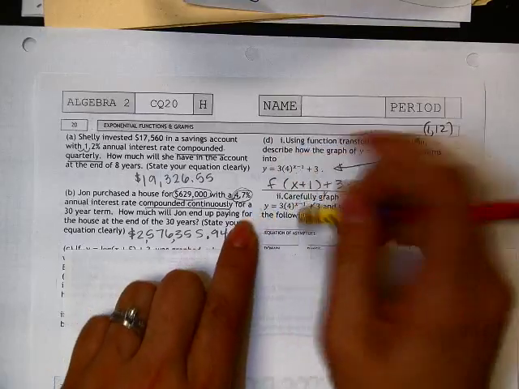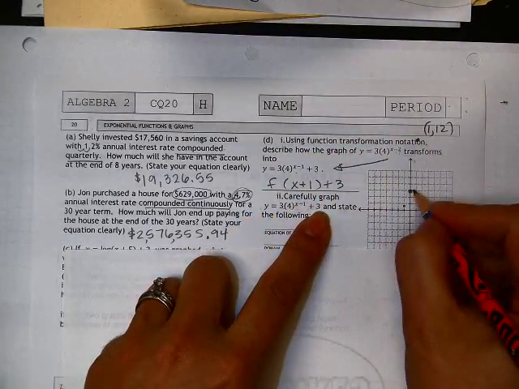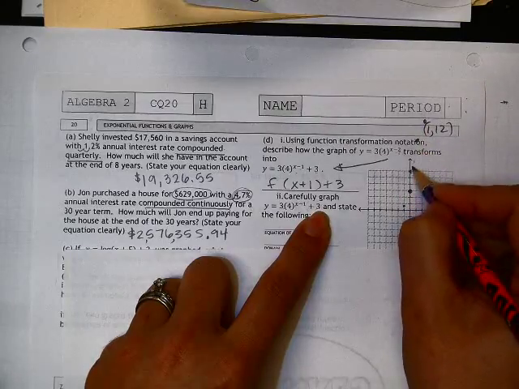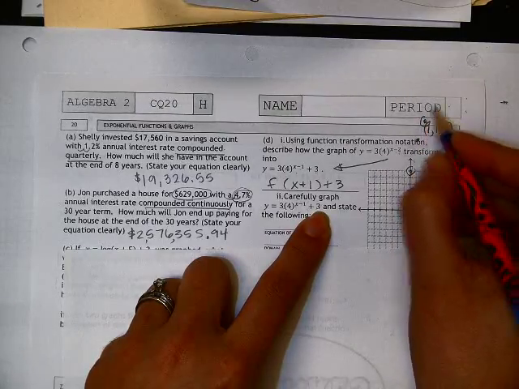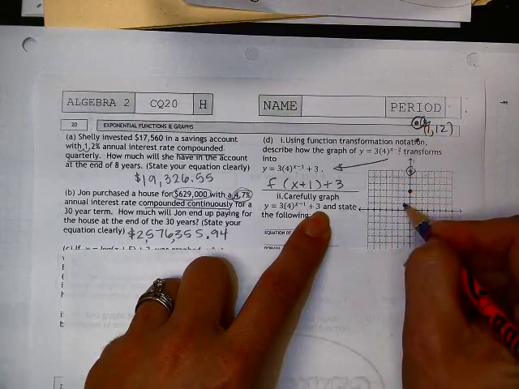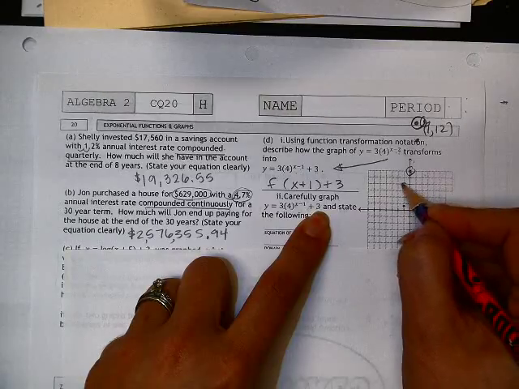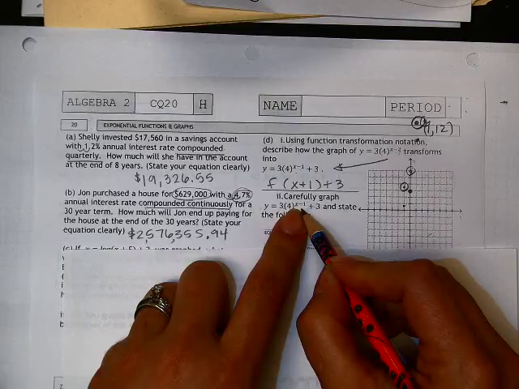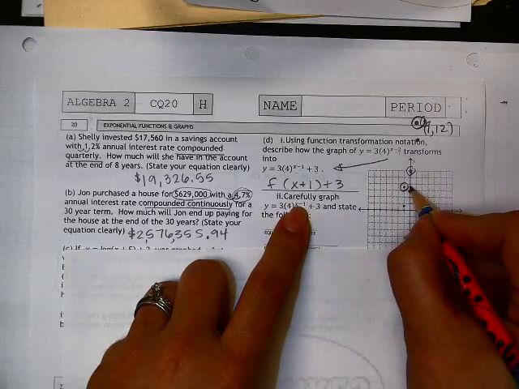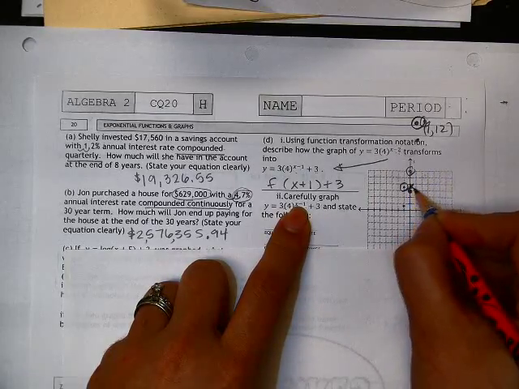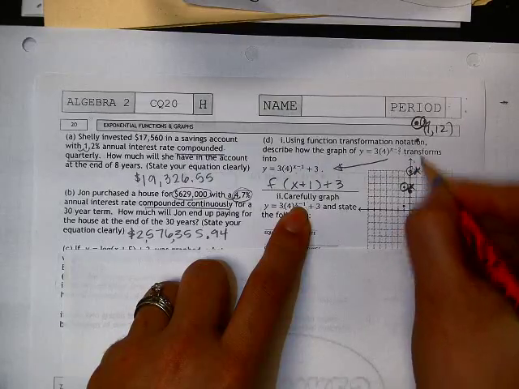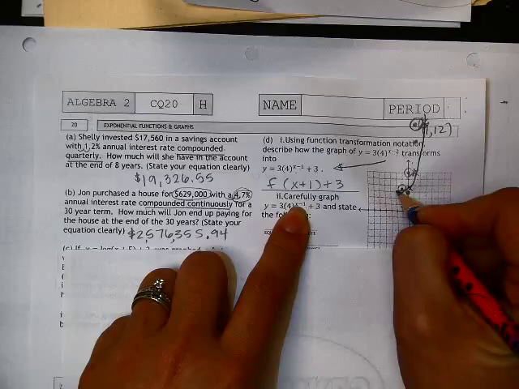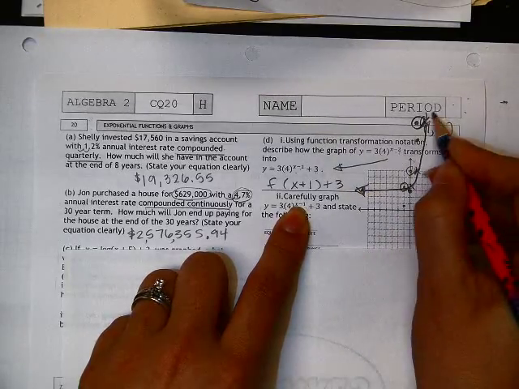Now, I'm going to move those things. So now I'm going to go from here up 3, to the new one, my new one, and my new one. And I'm also going to go to the right one. So I'm going to go here, and here, and here. And that is what is going to be graphed.